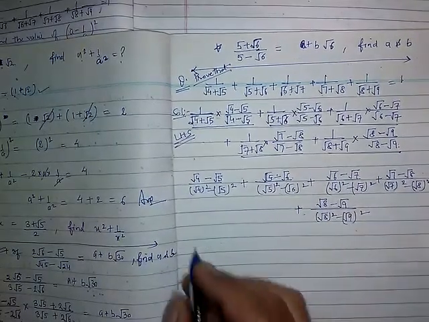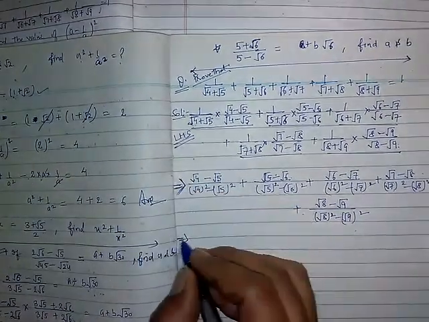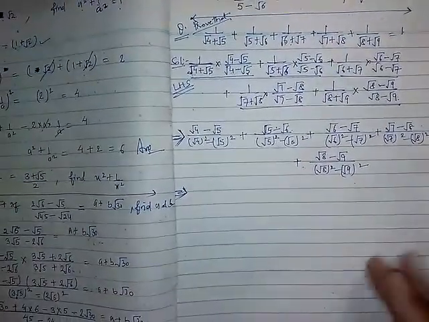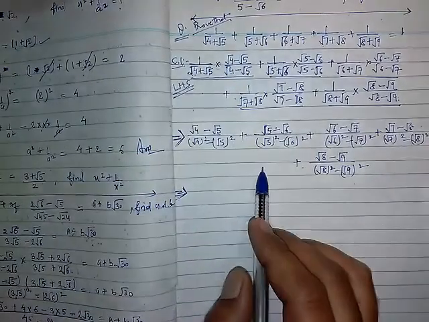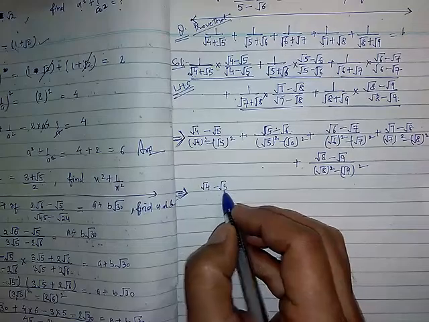Clear? Now the next step. I am putting the implies sign so that you can tell which is the next step. Now I am going to solve it.